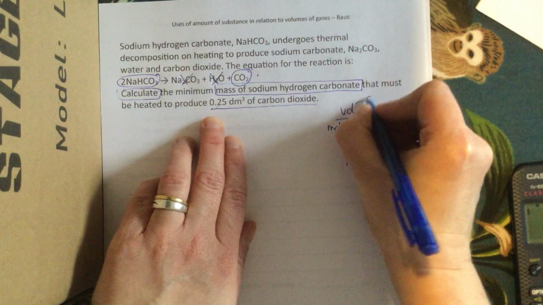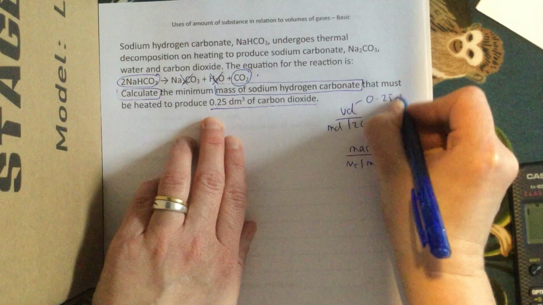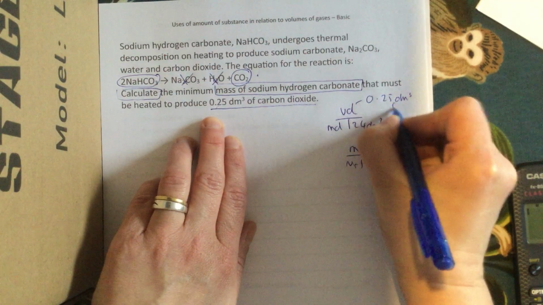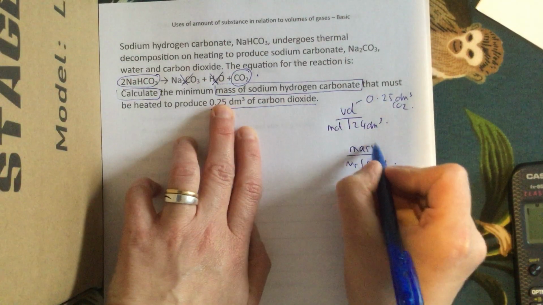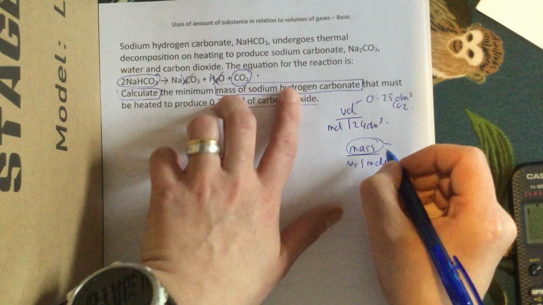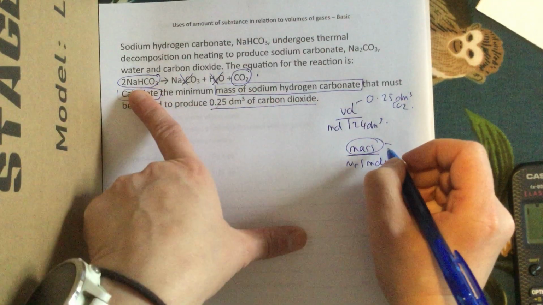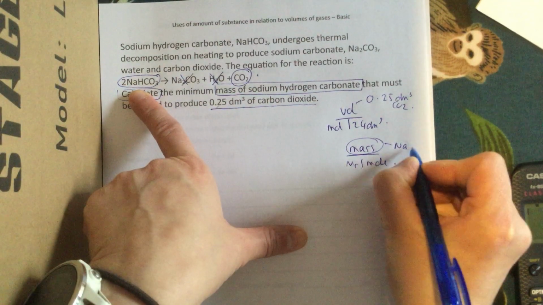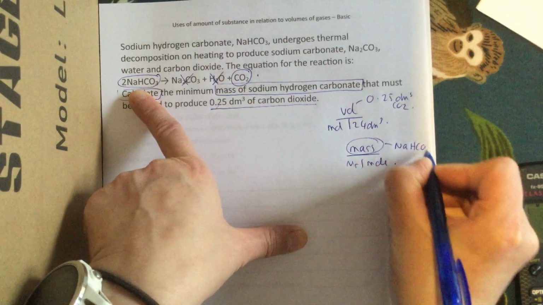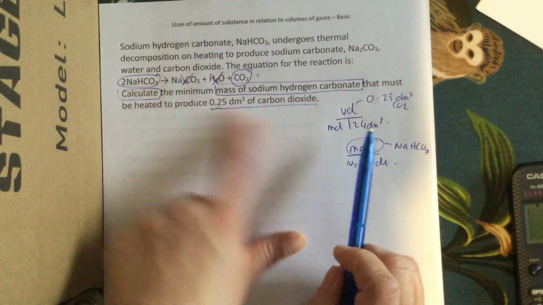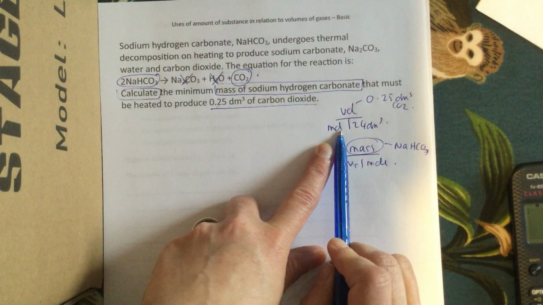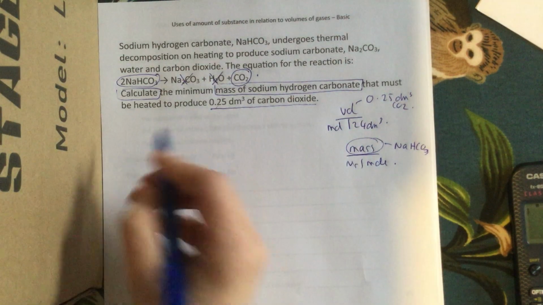I'm going to annotate on there 0.25 dm³, and that's carbon dioxide. And I'm trying to figure out a mass, which is that one, of sodium hydrogen carbonate, NaHCO3.